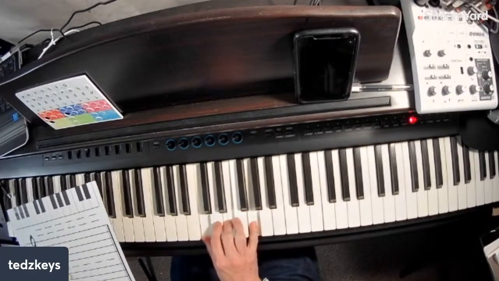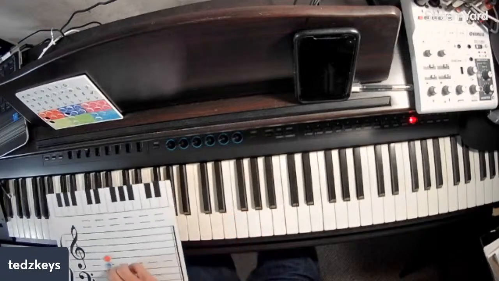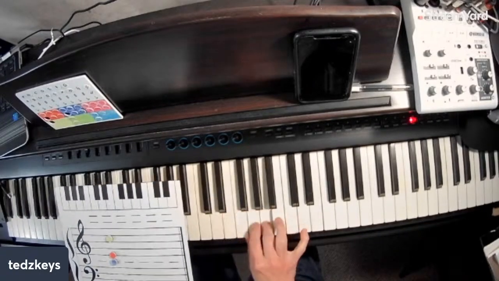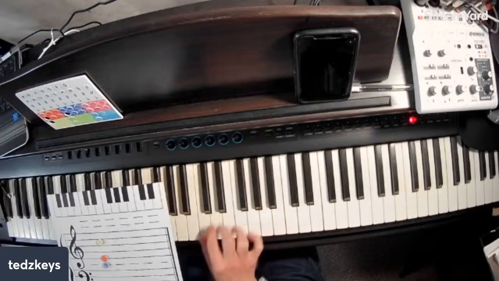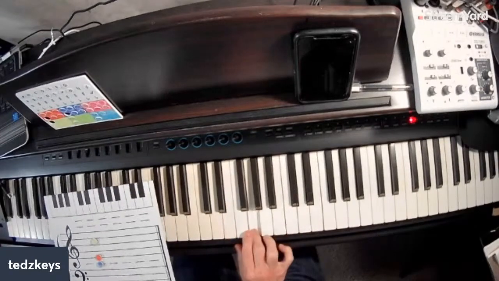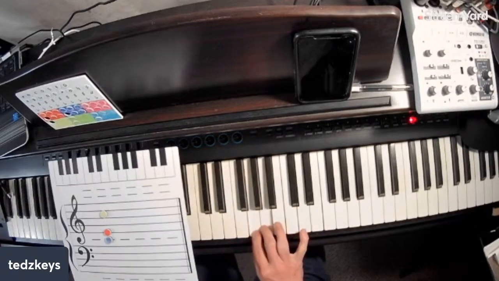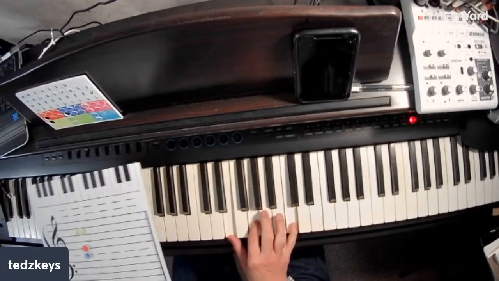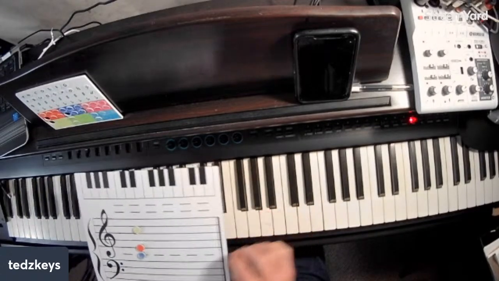So when we go up, when we put this one up, we call this the first inversion. Right there, the distance is 1, 2, 3, 1, 2, 3, 4. First inversion.